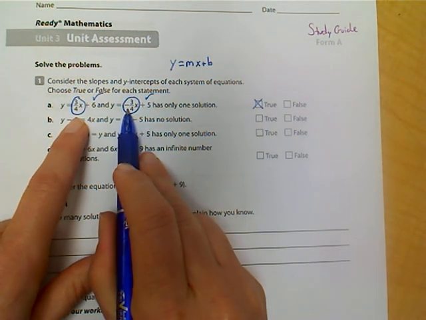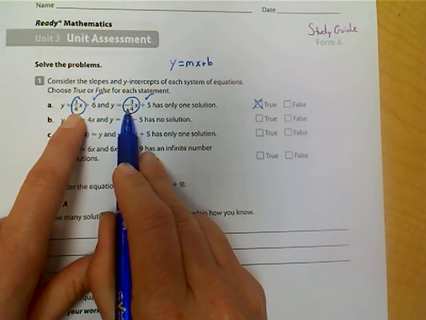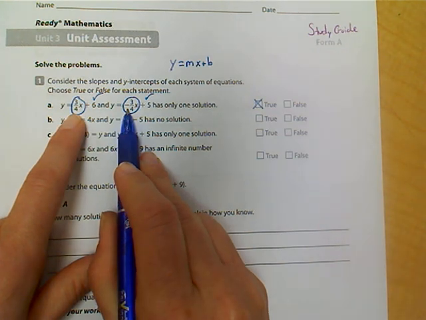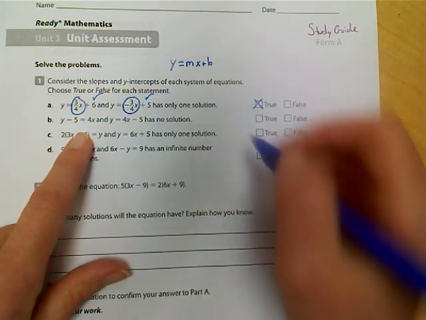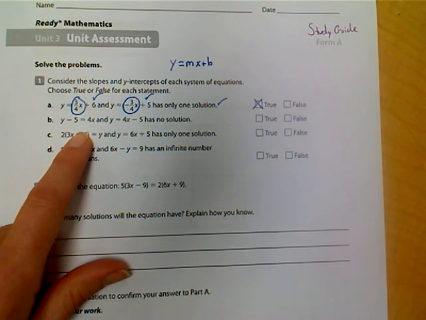They're trying to trick you. You've got a negative 3/4 and a positive 3/4. Almost looks like they're the same, but they are different. So that is one solution. So that's a true statement.